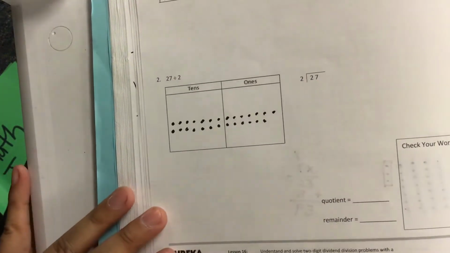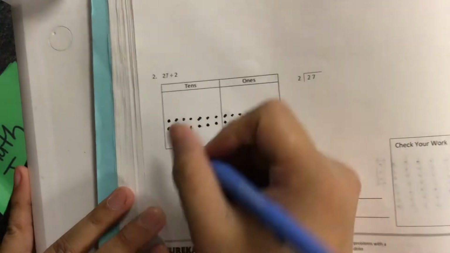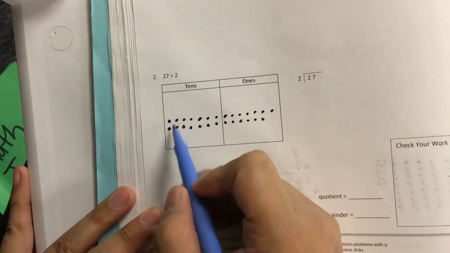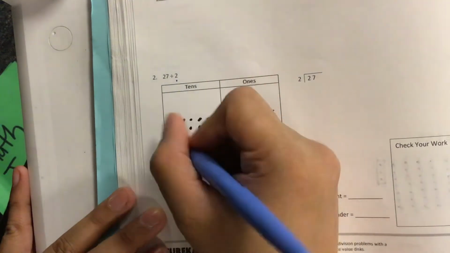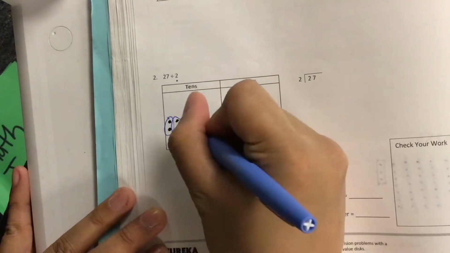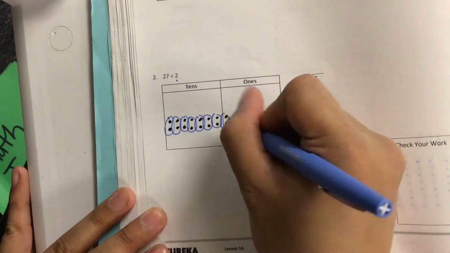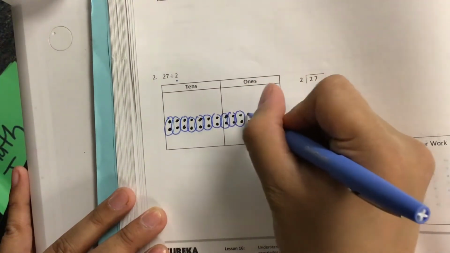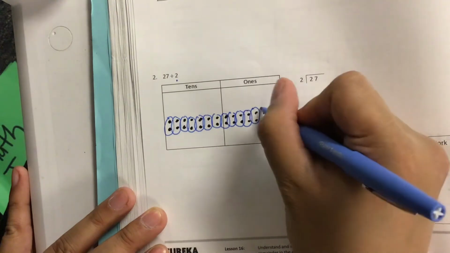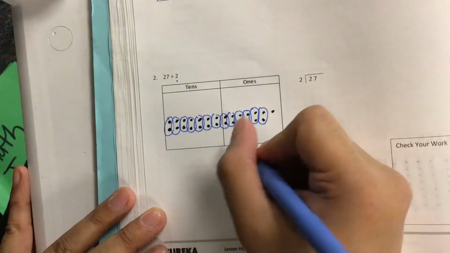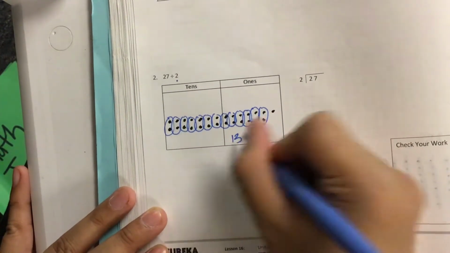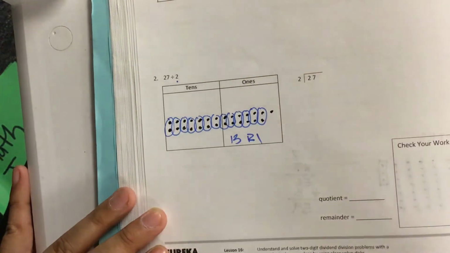Yep, drawing dots takes a long time. Now we're going to count how many groups of 2 we have because we divided by 2. We have 13 groups of 2 with a remainder of 1.